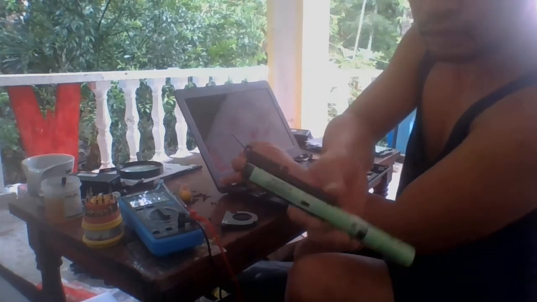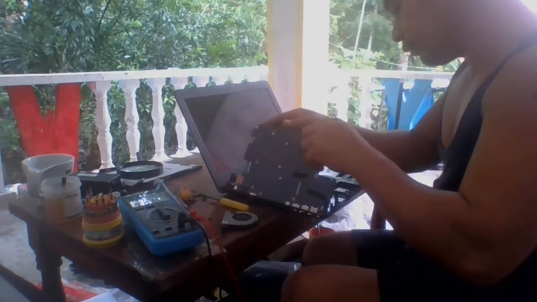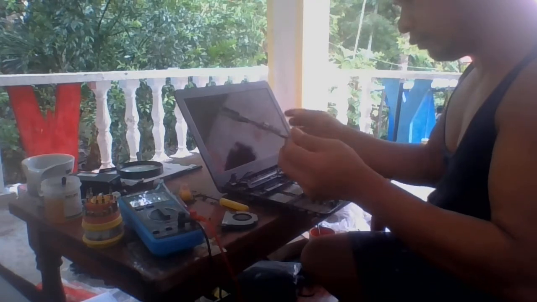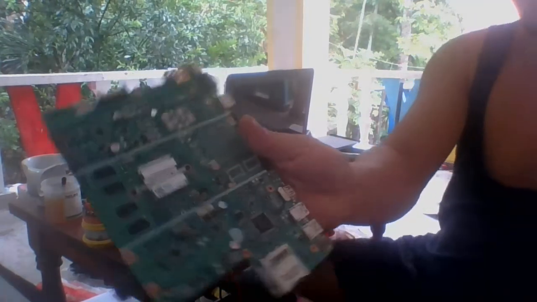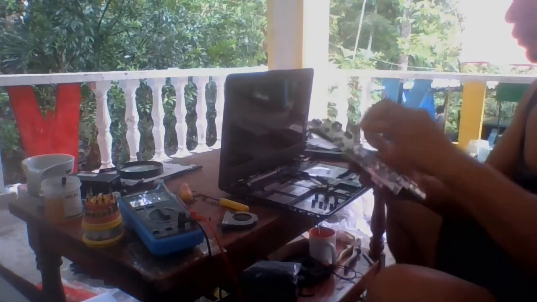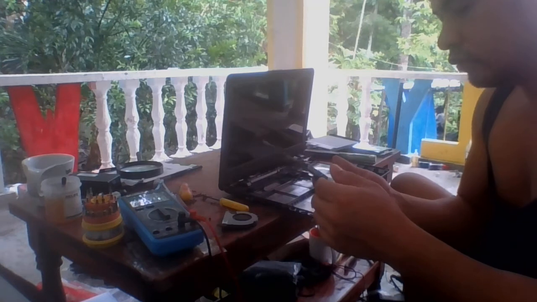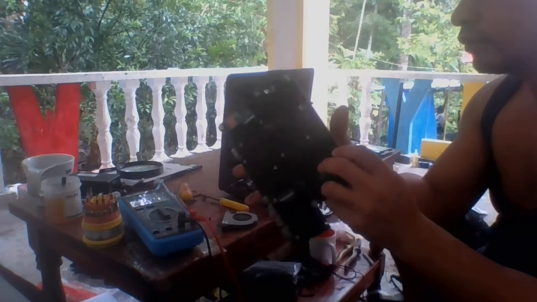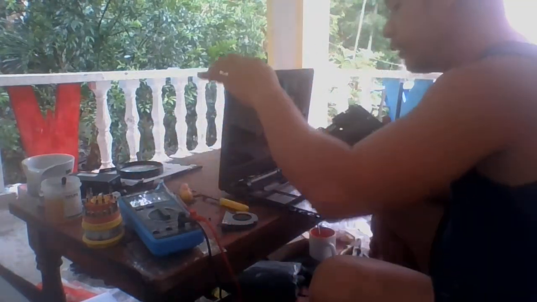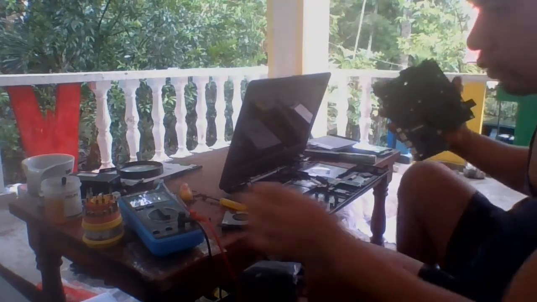So this is the built-in battery, then the board. So from the board, we will clean it also.